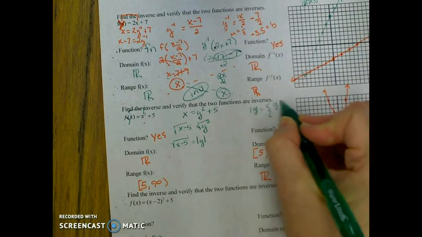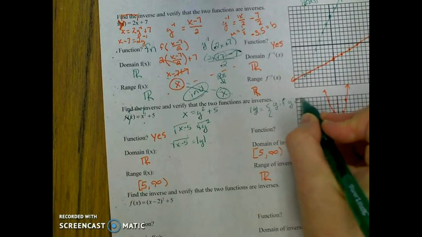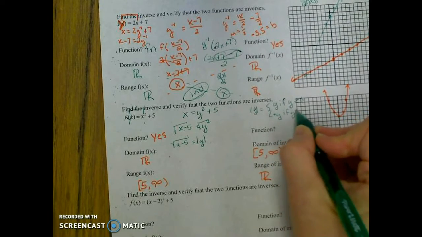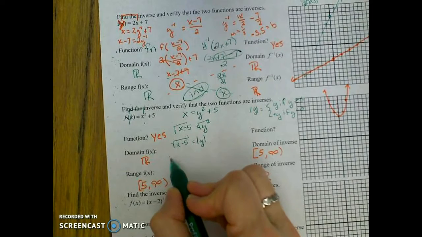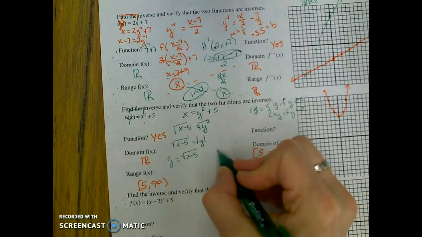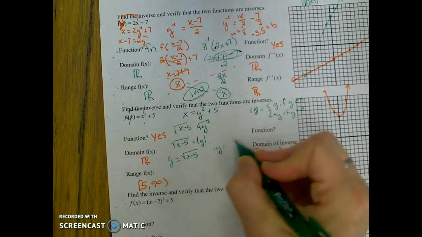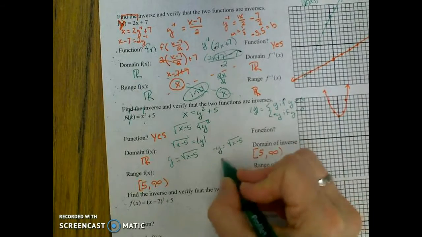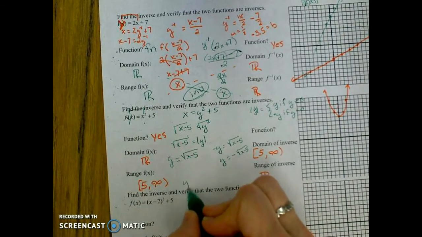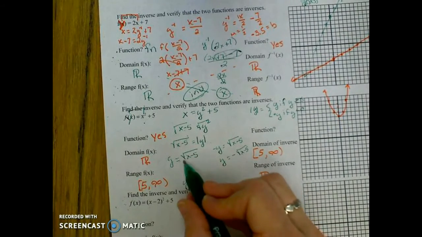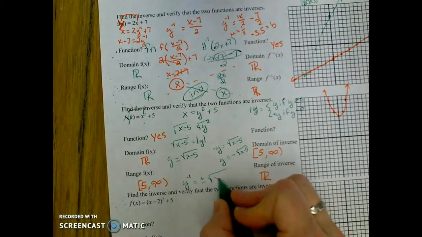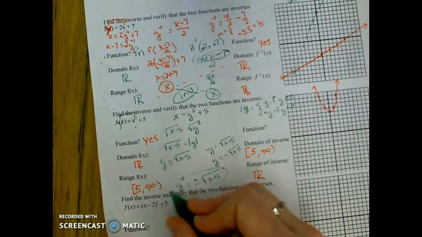So y, if y is greater than or equal to 0, and the opposite of y, negative y, if y is less than 0. So I will get y equals root x minus 5. I'll also get negative y equals root x minus 5, which means y equals the negative root x minus 5 as well. So our inverse is actually going to be both of those pieces, the positive and the negative. So I'm going to put them together as plus or minus root x minus 5. That's what I need to graph.